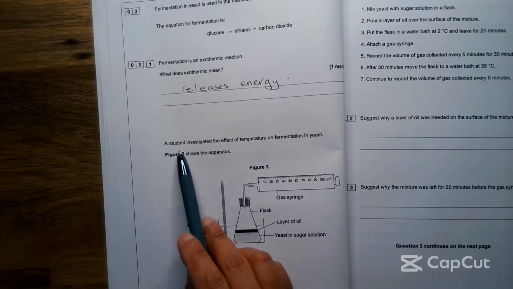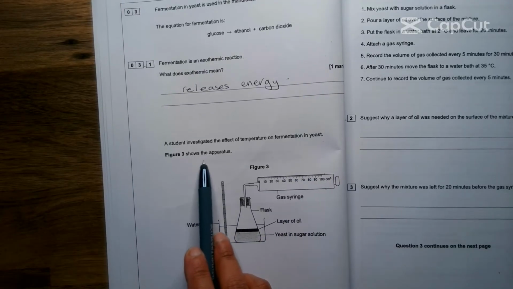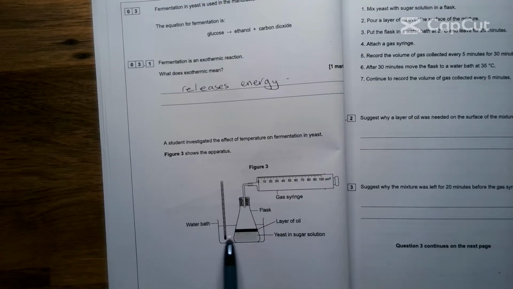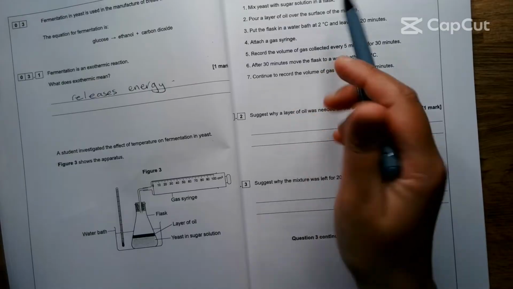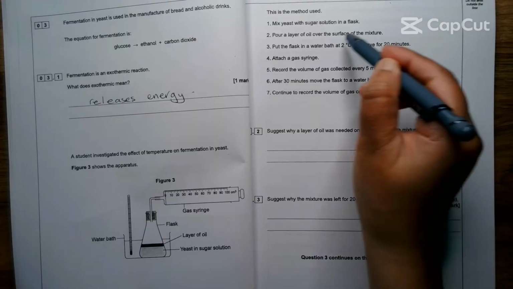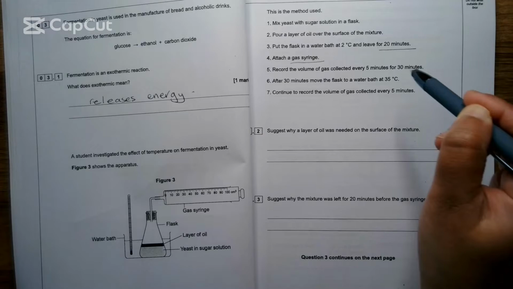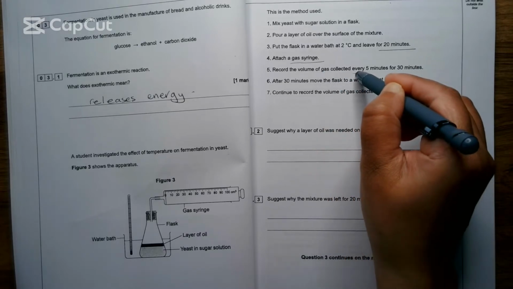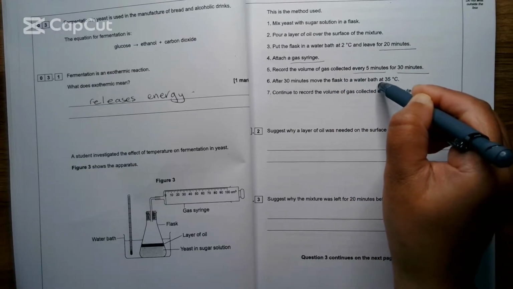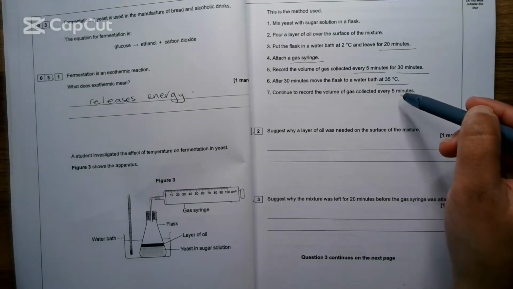Okay? A student investigated the effect of temperature on fermentation in yeast. Figure 3 shows the apparatus. You've got a gas syringe, you've got a flask, I've got a layer of oil on top of my yeast. And this is the method. Mix yeast with sugar, put a layer of oil, put the flask in a water bath, leave for 20 minutes, add a gas syringe, collect gas every 5 minutes for 30 minutes. After 30 minutes, move the flask to a water bath at 35 degrees Celsius and continue to record the volume of gas collected every 5 minutes.